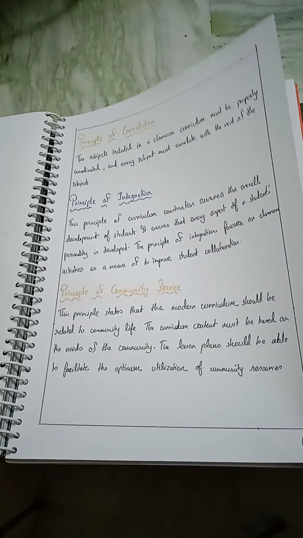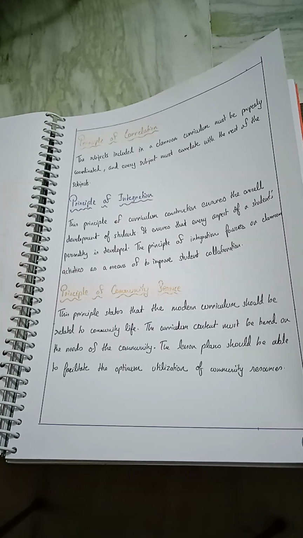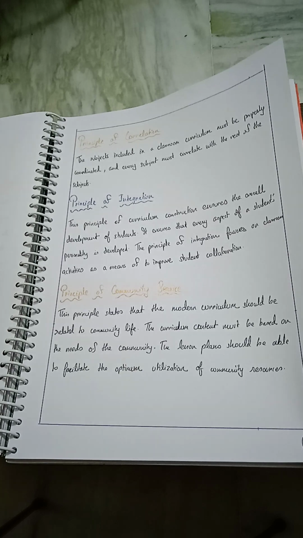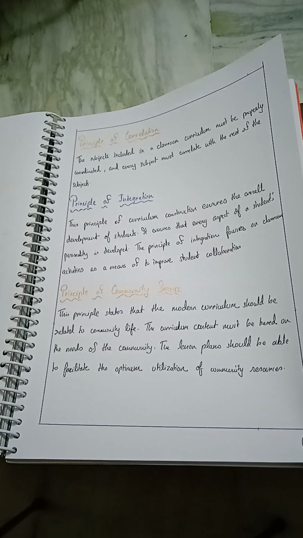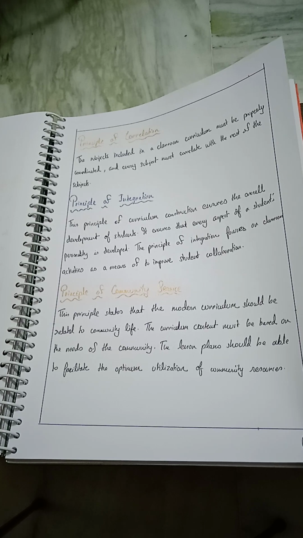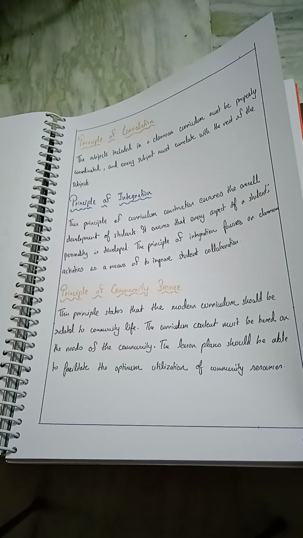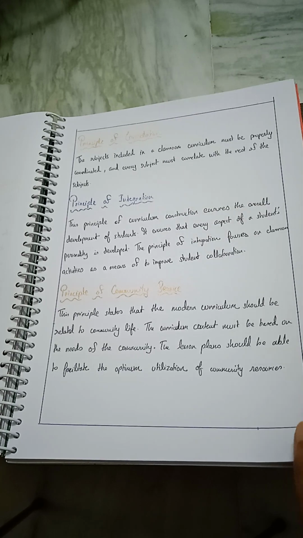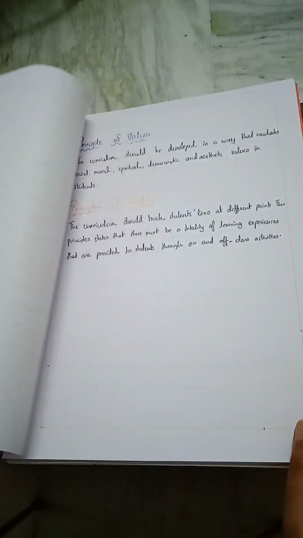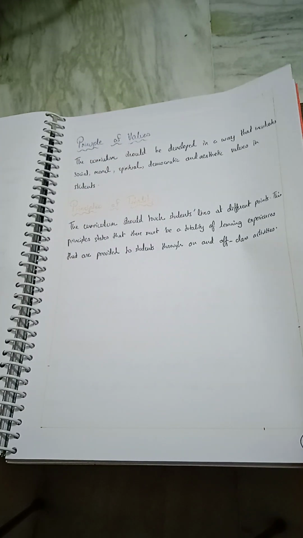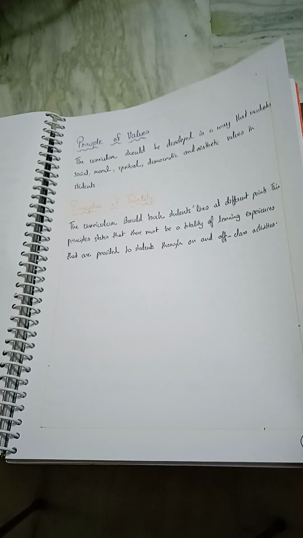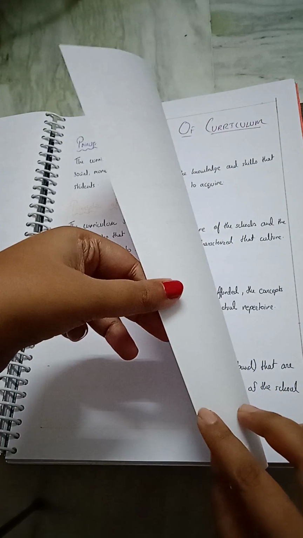The next is the principle of correlation. As you can see, how it is correlated with the subjects, how it is subject specific and all. Then the next is the principle of integration, how this ensures an overall development of the student. This is what the curriculum has to ensure. The next is the principle of community service, how it helps our society, what things it helps us with. Then the next is the principle of values. What are the values, whether it is spiritual, democratic or aesthetic, what values it teaches us. And the next is the principle of totality: in a total way, how it is useful for the students, that we have to know.